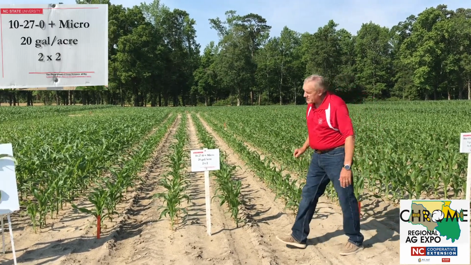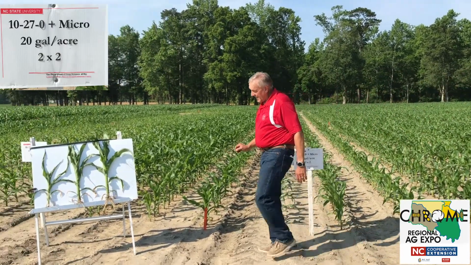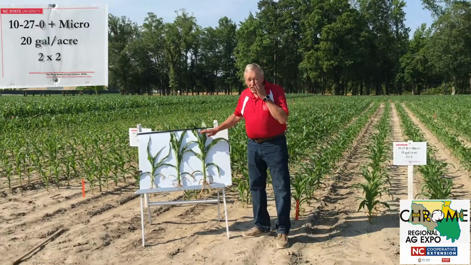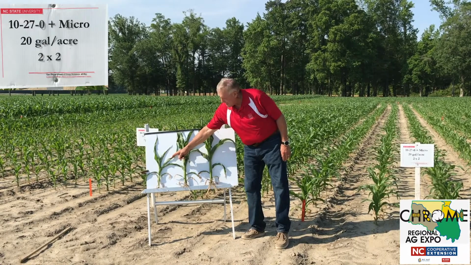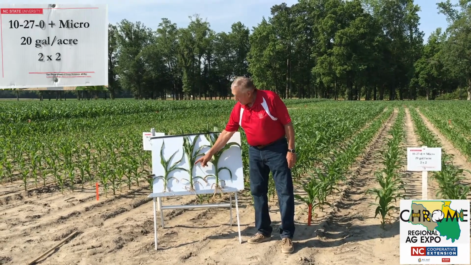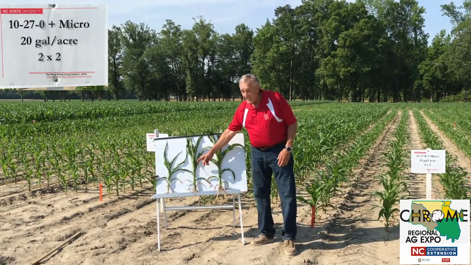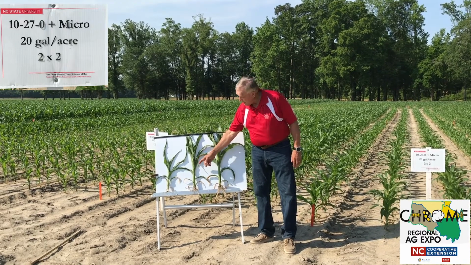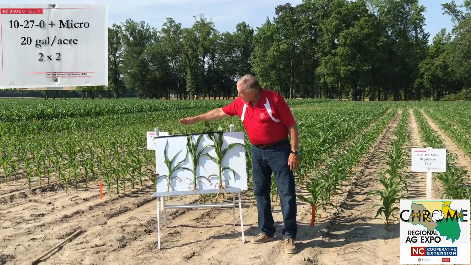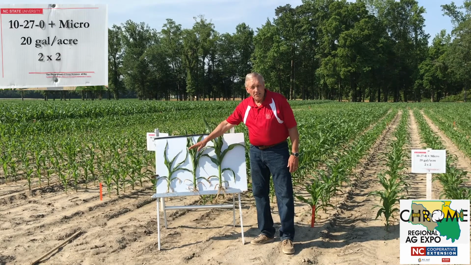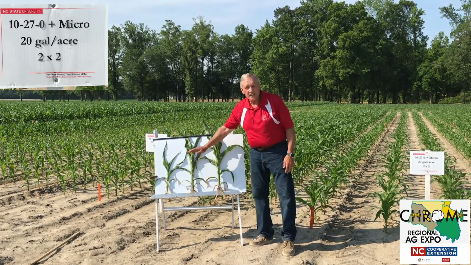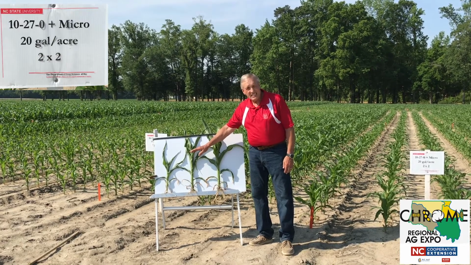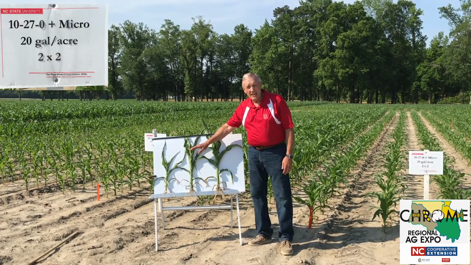We're going to look at the roots here, and on this board, why I've put the 3 plants here instead of just the double comparison. So we got the check, we've got the treatment I just looked at, the 20 gallons of 10-27-0 placed in a 2x2 bed. Certainly, yes, better than the check. There's no doubt about that. More roots than the check. Clearly that's an advantage there in providing a better environment for uptake.